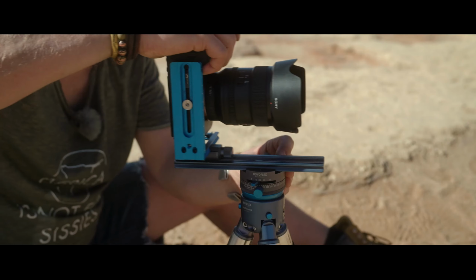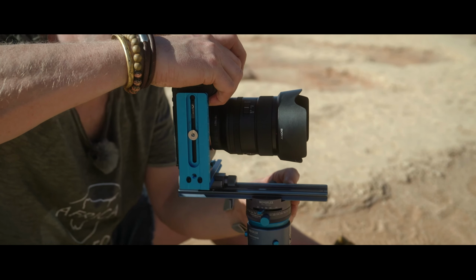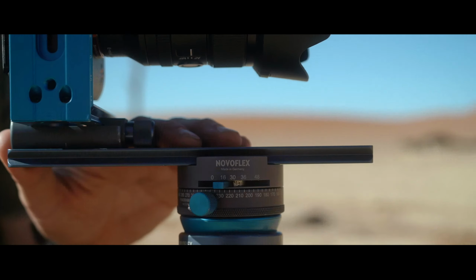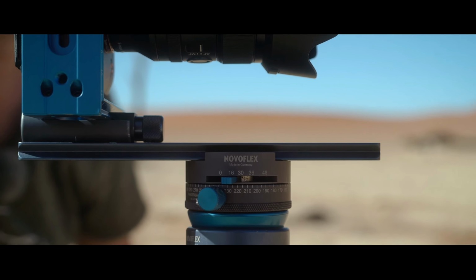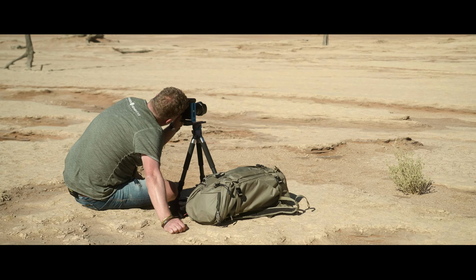Therefore, we have to find the optical center of the lens. With the 24mm lens from Sony, I have to move the camera a long way back so that it rotates exactly over its optical center, and that's why a panorama system is imperative.